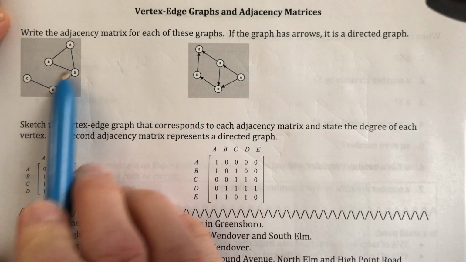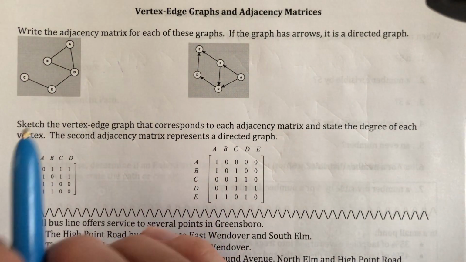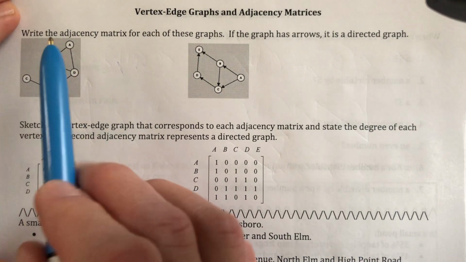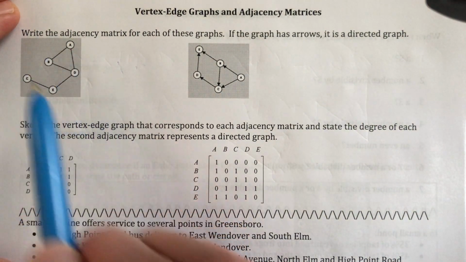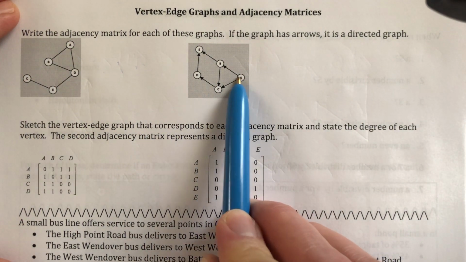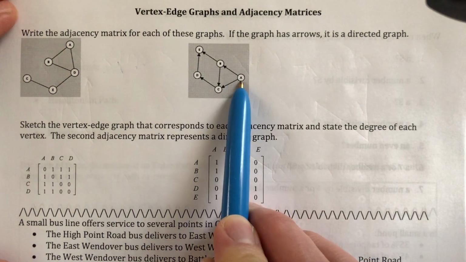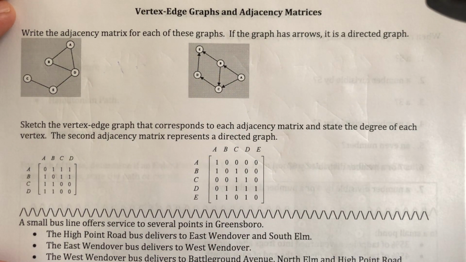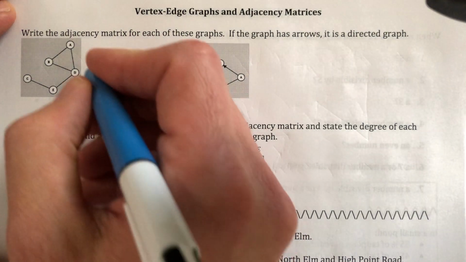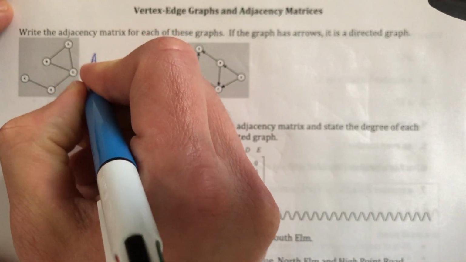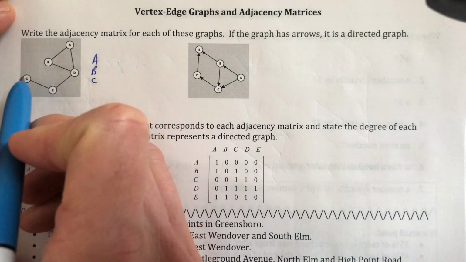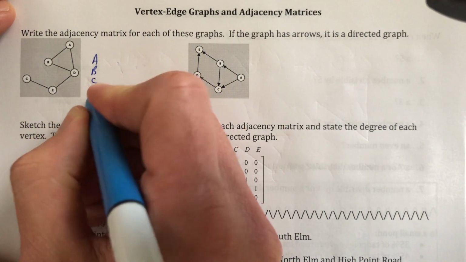This one has arrows and this one does not, which means that in this particular case, as a small graph too, I can go from A to B and B to A, but in this case, I can go from A to B, but not B to A. And that's going to be demonstrated in our vertex edge graph. So in a vertex edge graph, we're going to have all our vertices. Vertices are the dots, some people call them nodes, N-O-D-E-S.